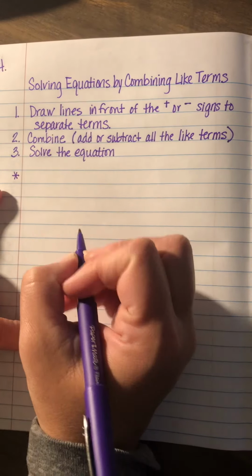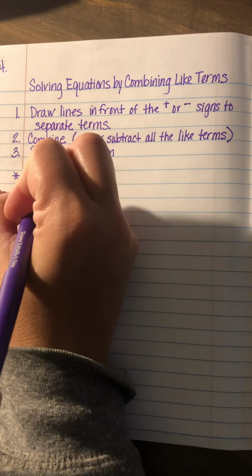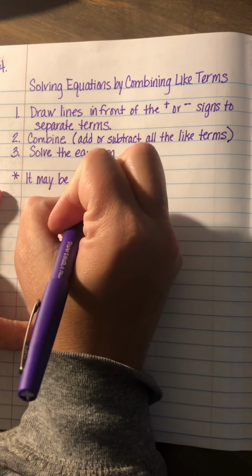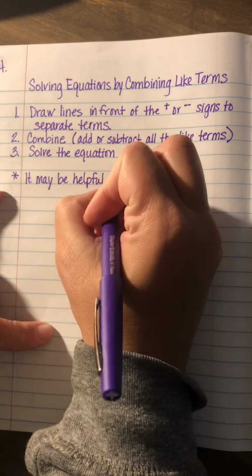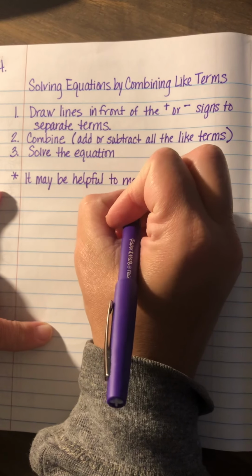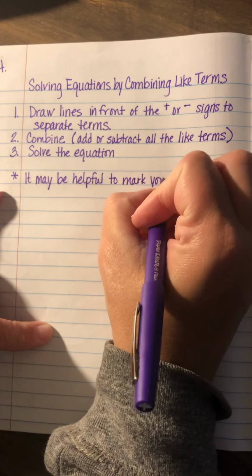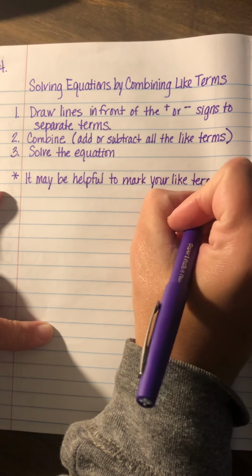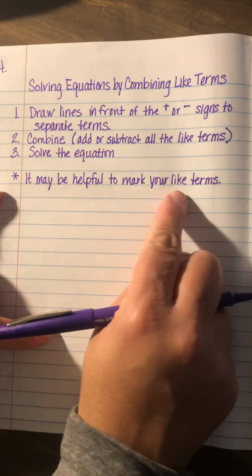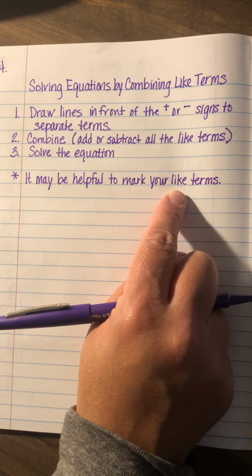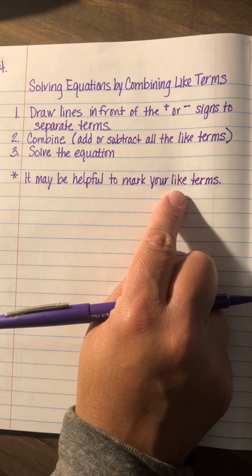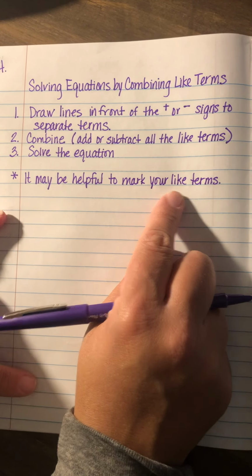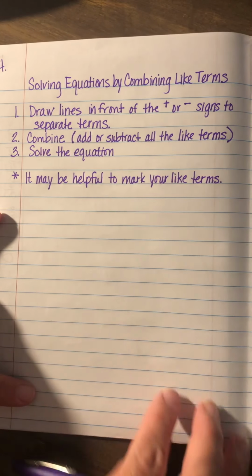A couple of extra things. It may be helpful to mark your like terms. On the last set of notes, we talked about how you mark your like terms by using underlines, different colors, or you can use different shapes. I'll go through that again when I work out a few examples here.